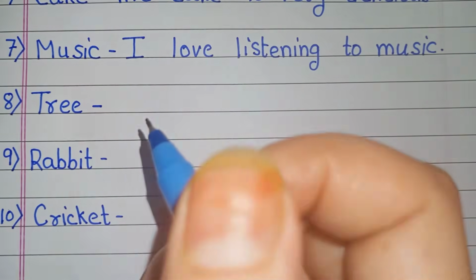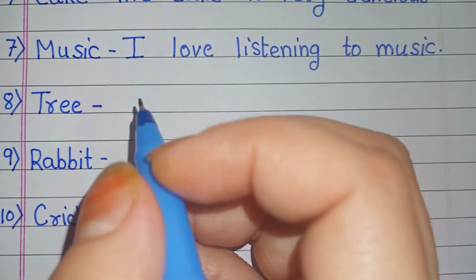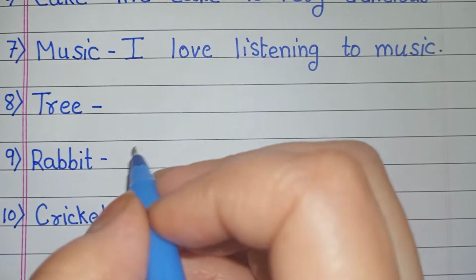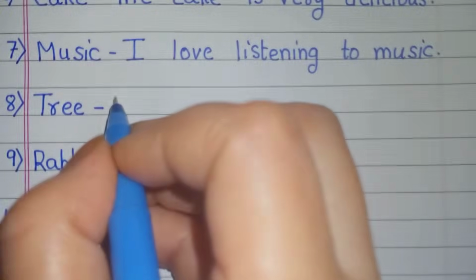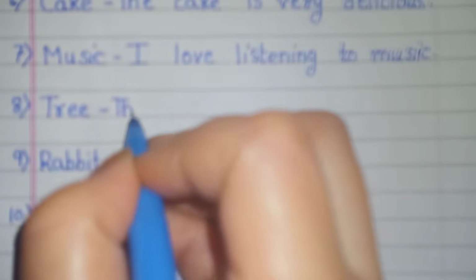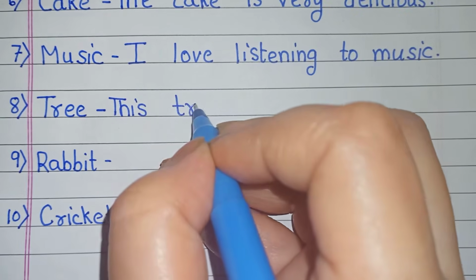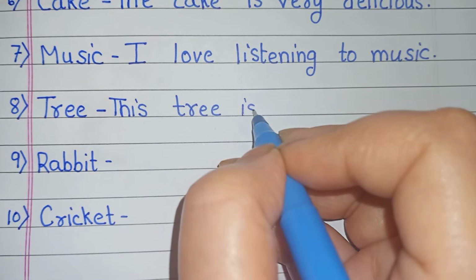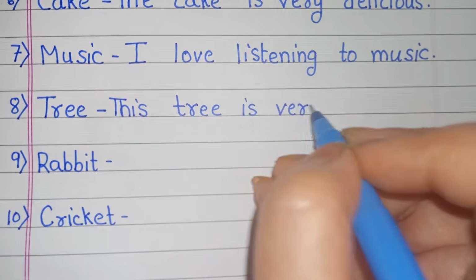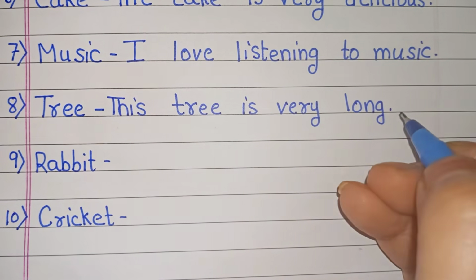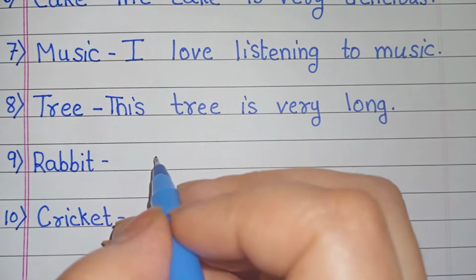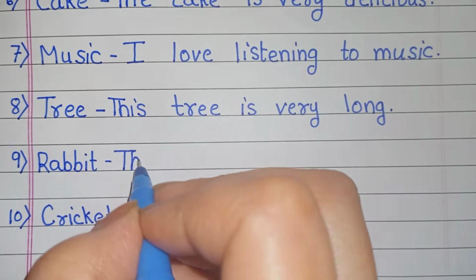The next word is tree. This tree is very long.